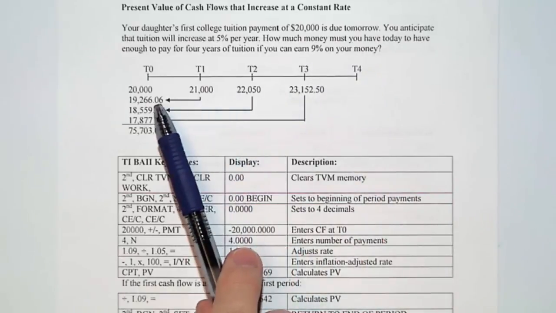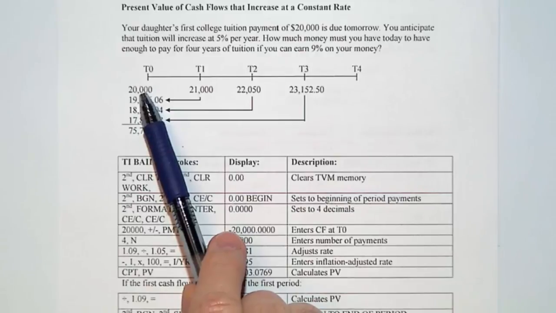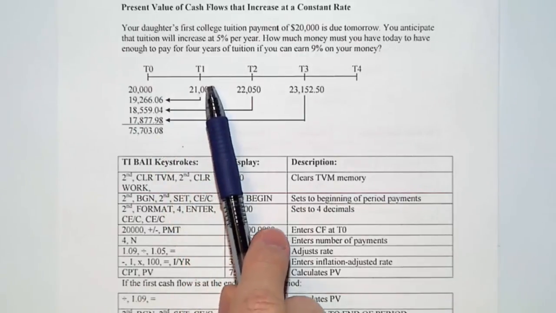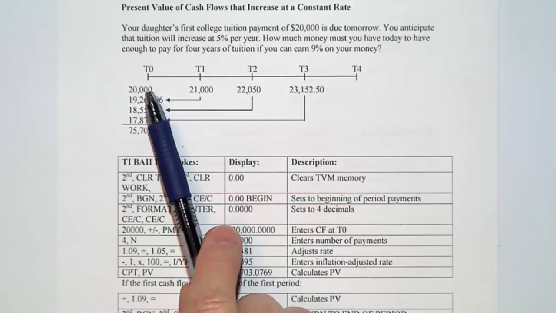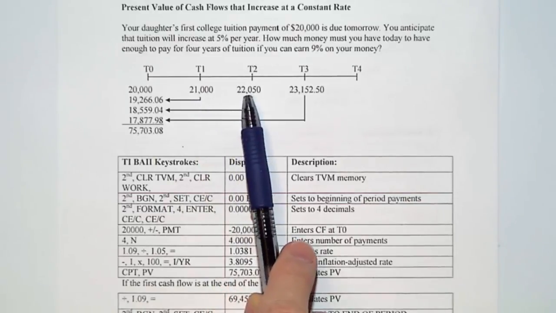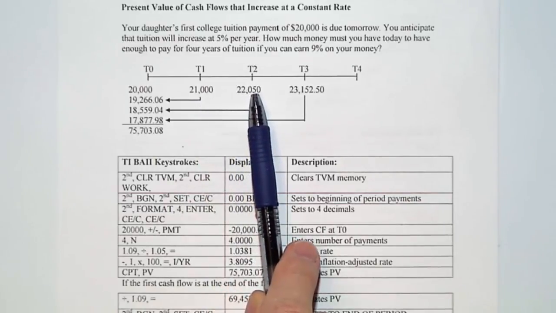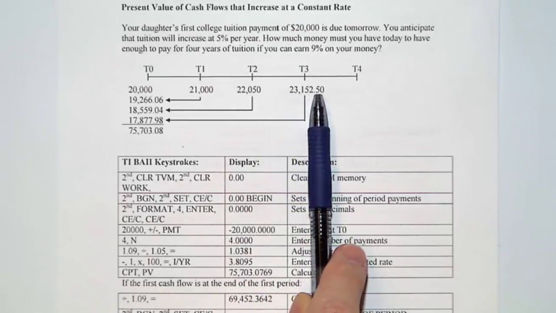Well, if we were to just look at the cash flows, we'd say we need $20,000 right now. 1 year from now, at 5% inflation, 1.05 times 20,000 would be 21,000. That's how much we would need at the beginning of next year. And 5% more, or 22,050 at the beginning of the next year, and 23,152.50 at the beginning of the subsequent year.